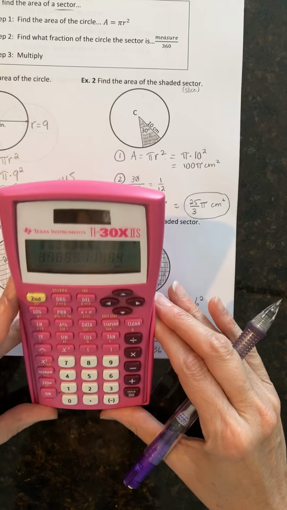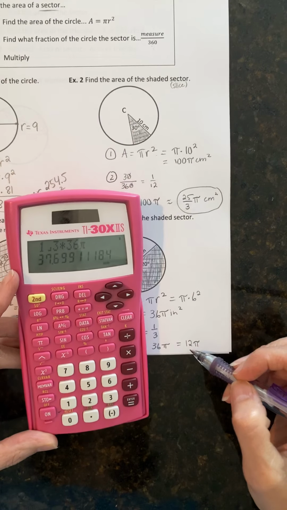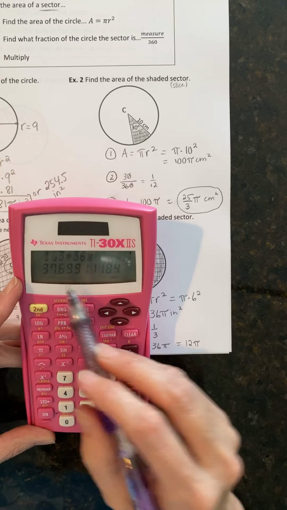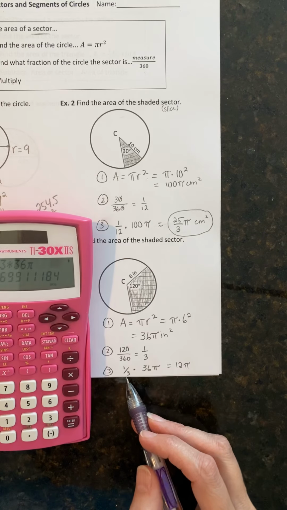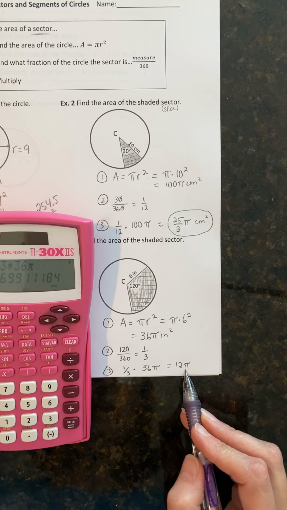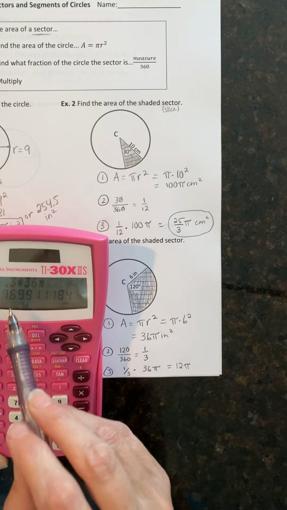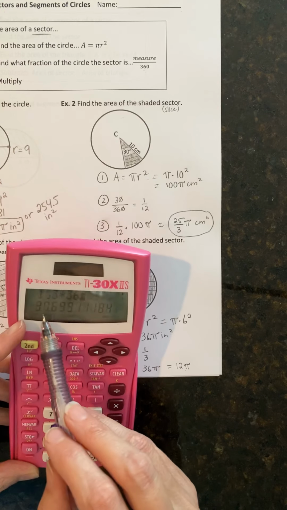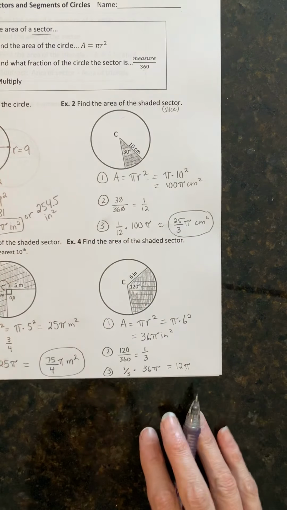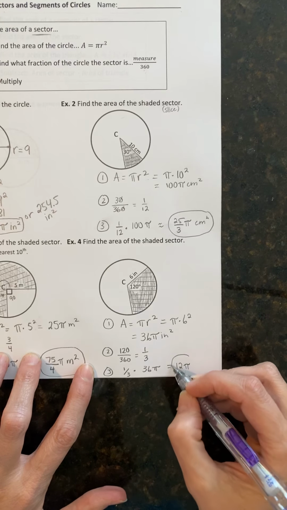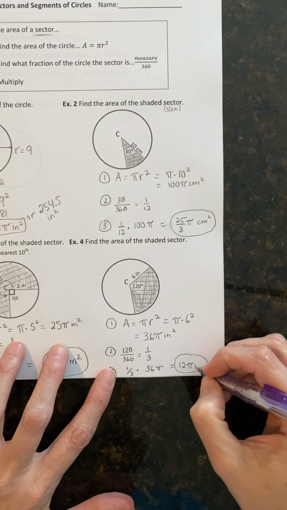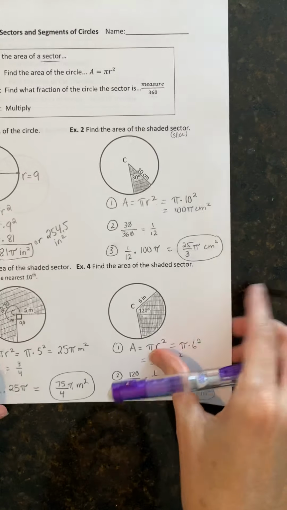There it is. So that's the same answer as 12 pi. It all depends on whether you want your answer left in pi, that'd be 12 pi, or if you want to type pi into the calculator and round your answer and give your answer as a decimal. 12 pi inches squared.